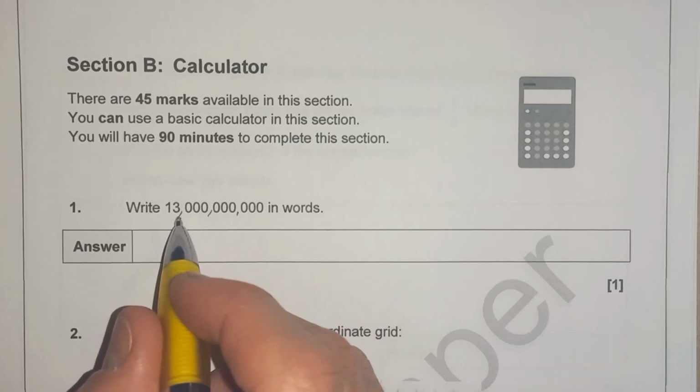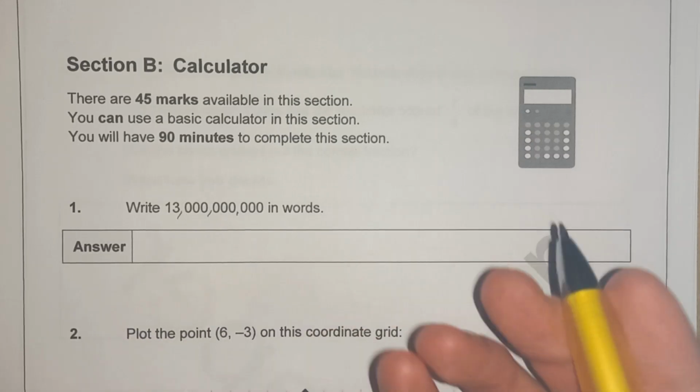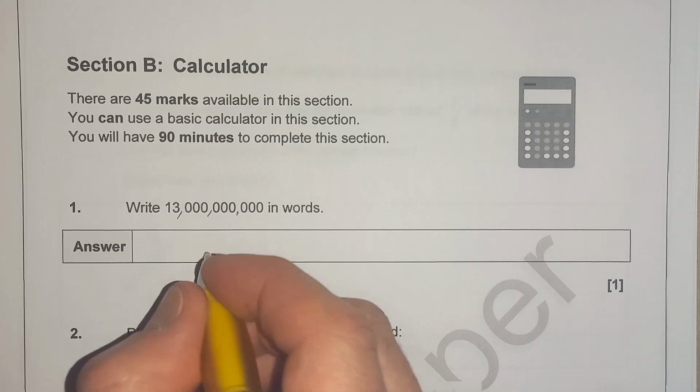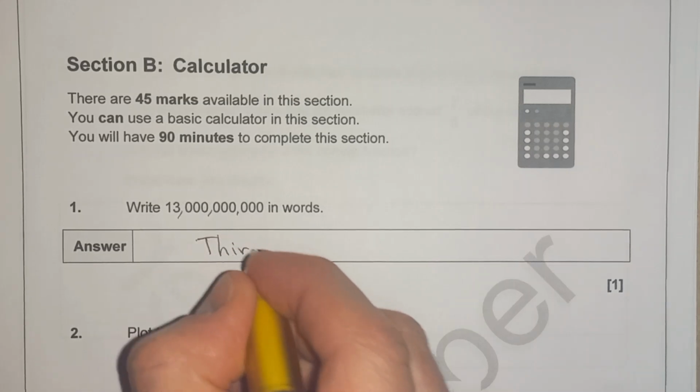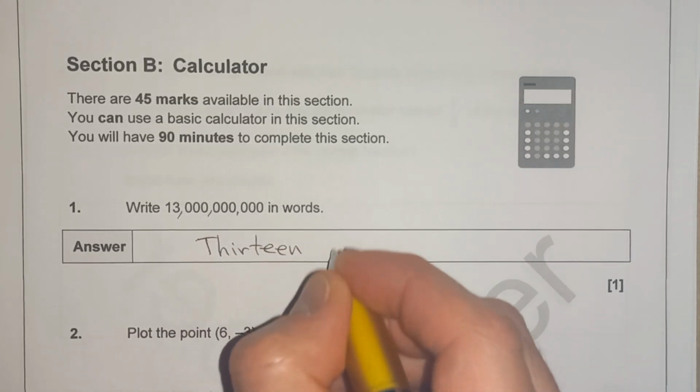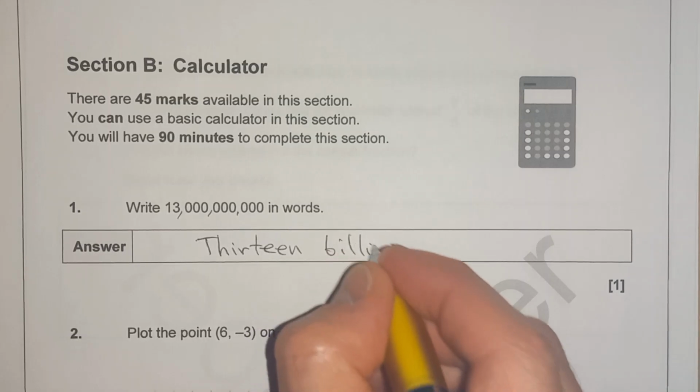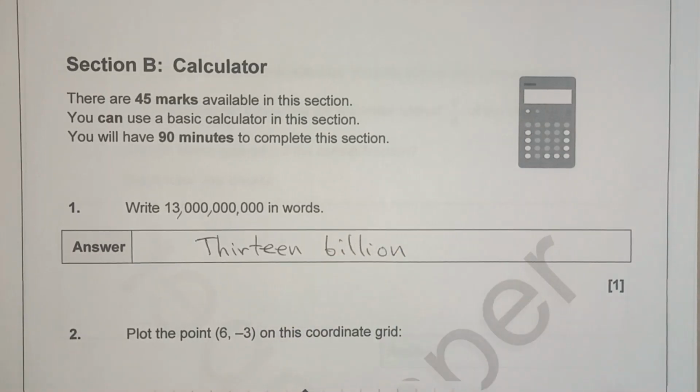So I've got 13 billion, and that's it. Everything else is 0. So it's just going to be 13 billion.